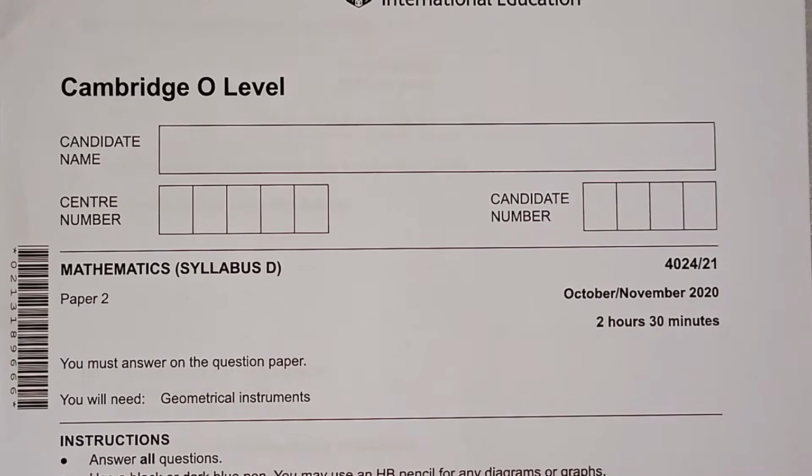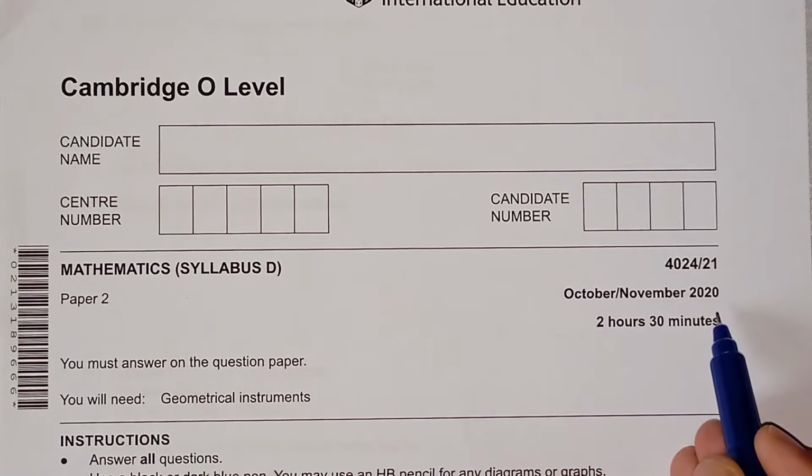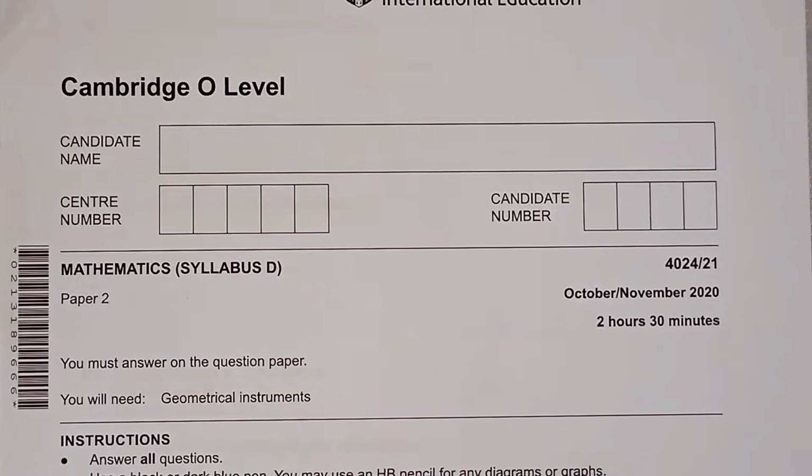Hello everyone, today we are going to solve O-Levels paper 2 in the session October-November 2020, paper 2-1. So let's begin with the first question.